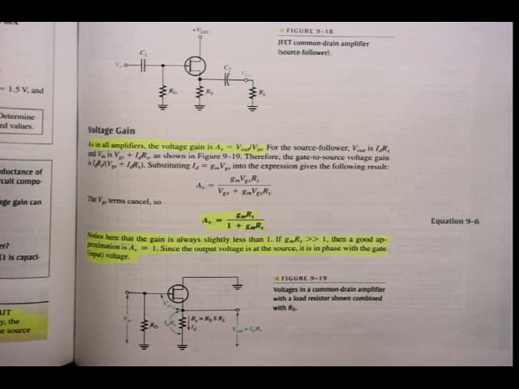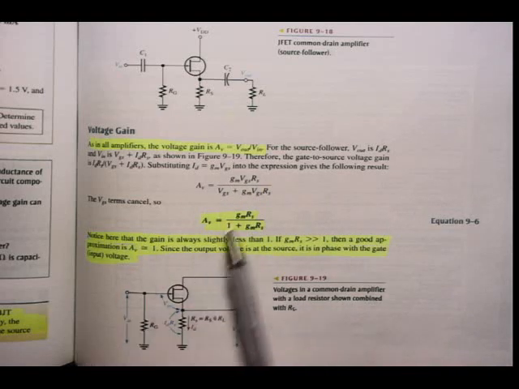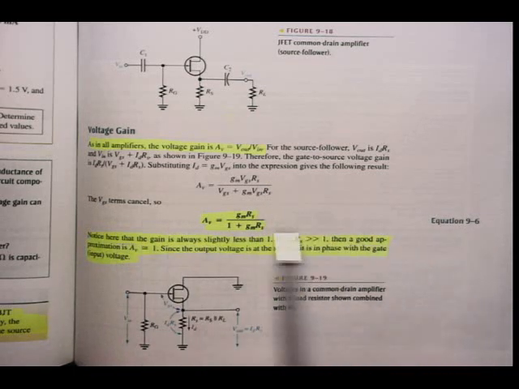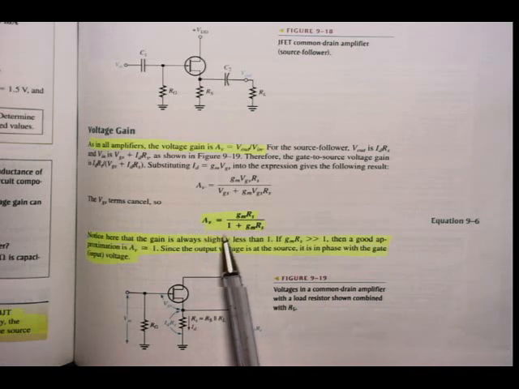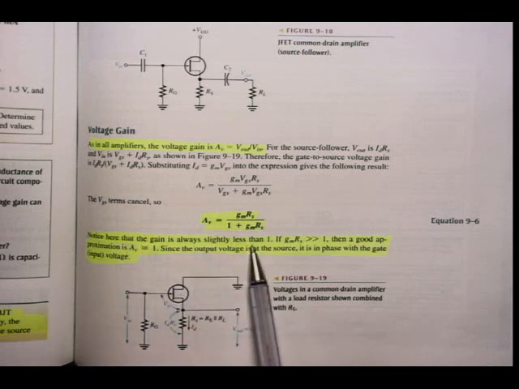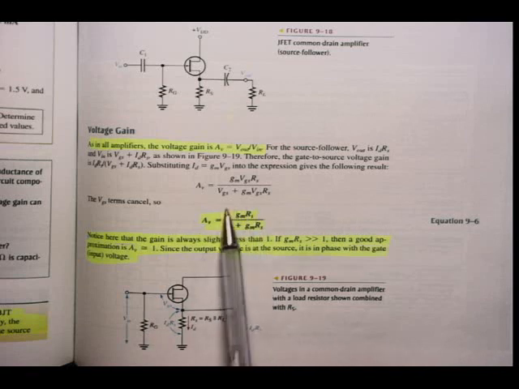Then substituting I_D equals g_m V_GS into the expression gives the following result, as we can see there. A is equal to g_m V_GS R_S divided by V_GS plus g_m V_GS R_S. The V_GS terms cancel, so the final equation for voltage gain for the common drain amplifier is g_m R_S divided by 1 plus g_m R_S. Right, again there, notice that the gain is always slightly less than 1. Alright, you can see there because of the formula.